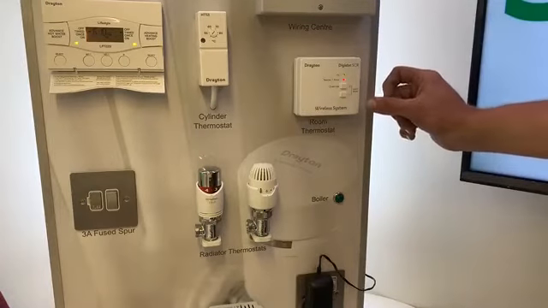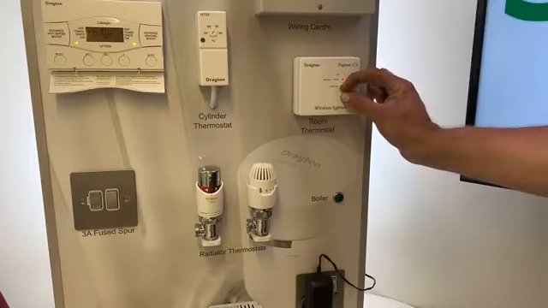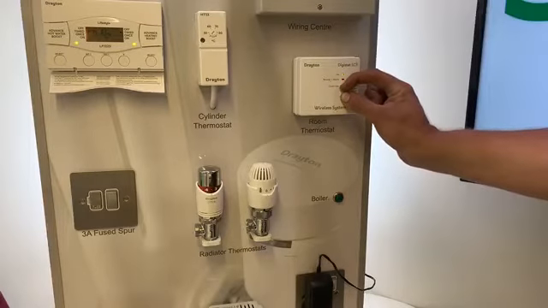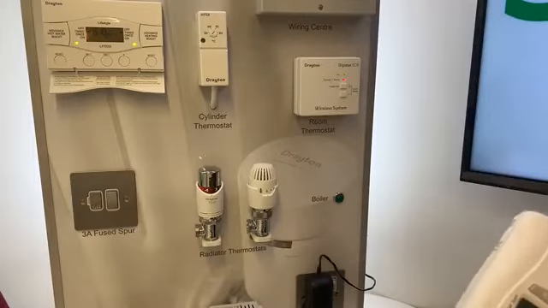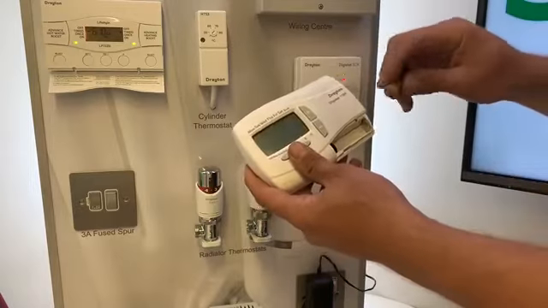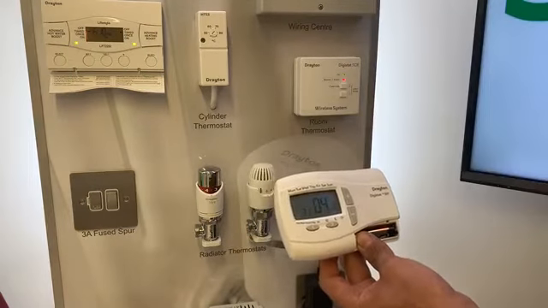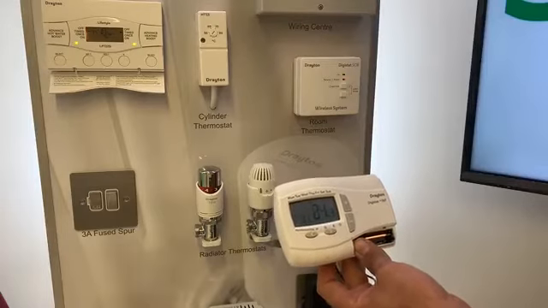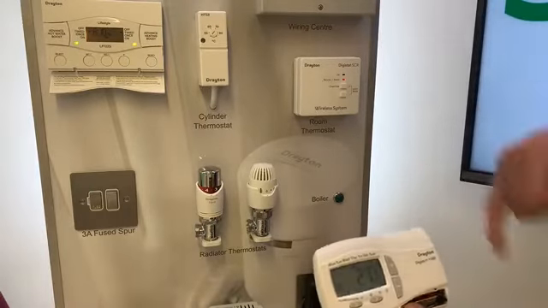Now to get it into learn mode, you press and hold down button 1, followed by button 2, and you see that the alarm light flickers. As soon as it goes off, you let go, and the alarm light comes back on. We now insert the batteries into the control. Control powers up, and you should see the red alarm light starts flashing, and we're not calling for heat at the moment.